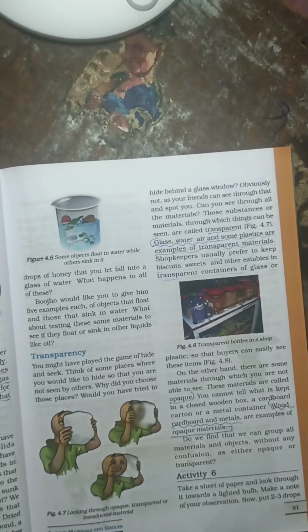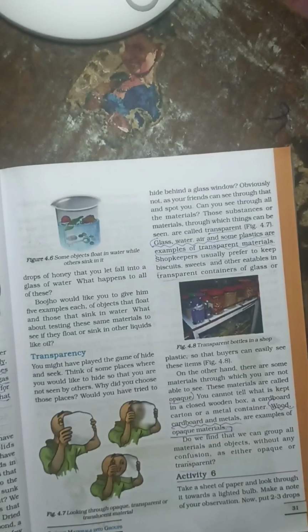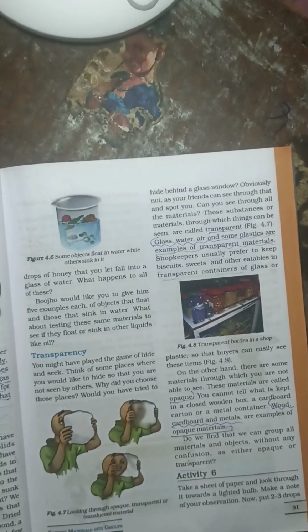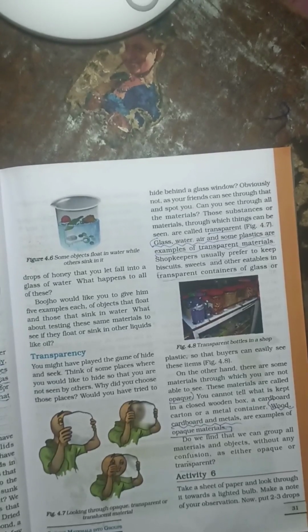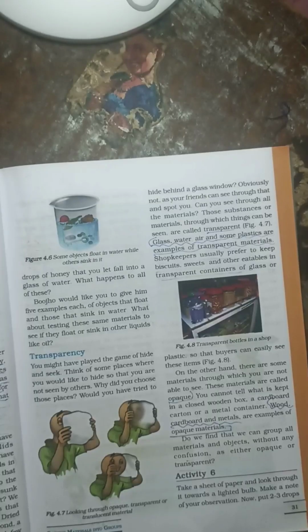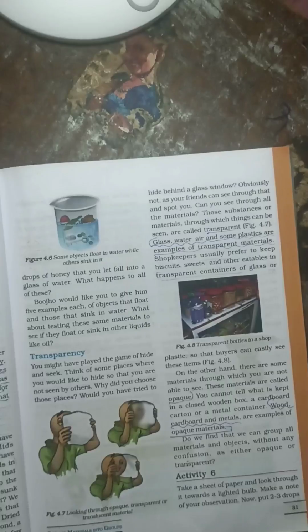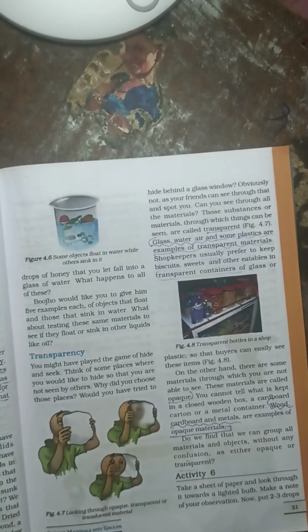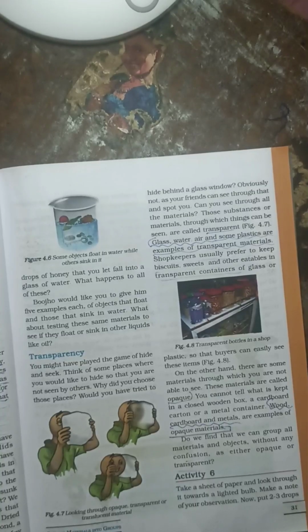Transparency. You might have played the game of hide and seek. Think of some places where you would like to hide so that you are not seen by others. Why did you choose those places? Would you have tried to hide behind a glass window? Obviously not, as your friends can see through that and spot you. Can you see through all the materials? Those substances or materials through which things can be seen are called transparent. Glass, water, air, and some plastics are examples of transparent materials.